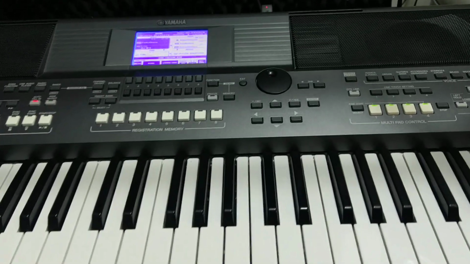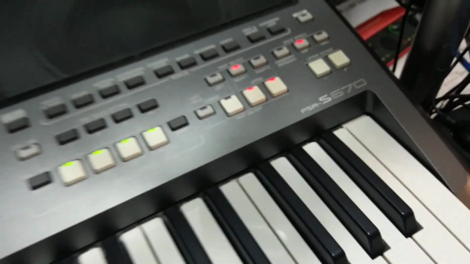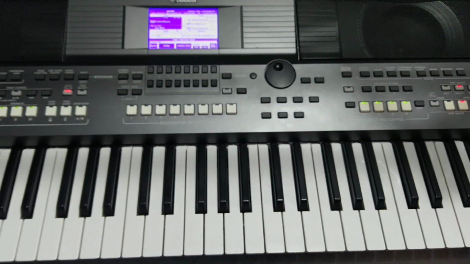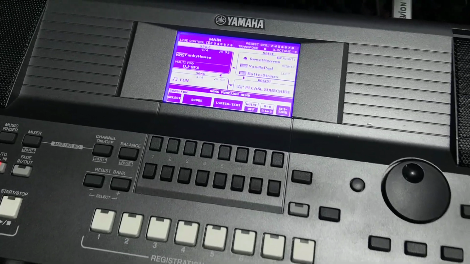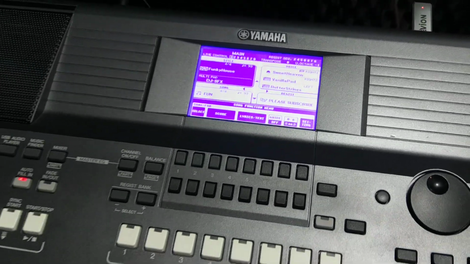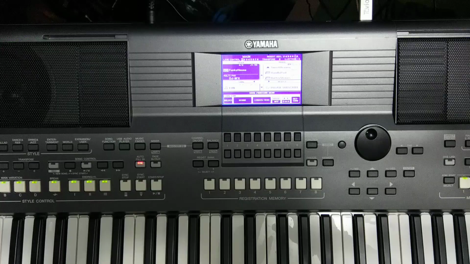As I promised, we are going back into Yamaha PSR-S670 because some of you have asked interesting questions about registration memory, advanced configuration. So if you are interested, just stay tuned and we will start very soon.